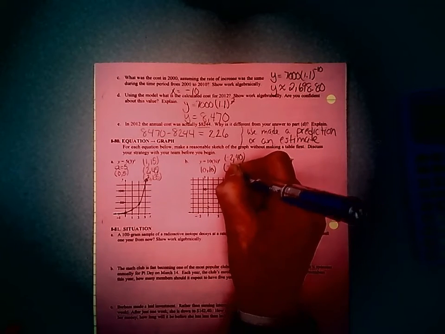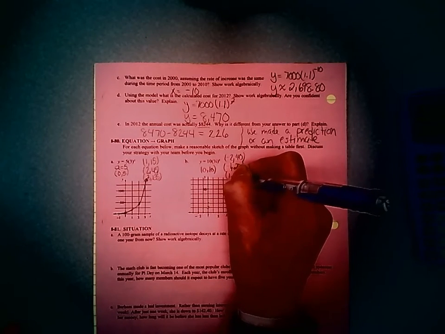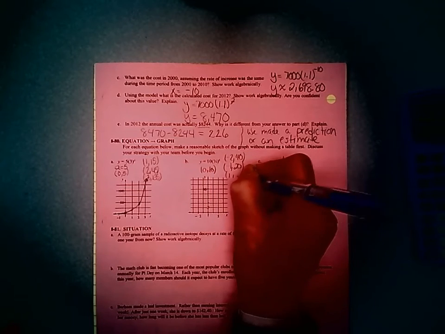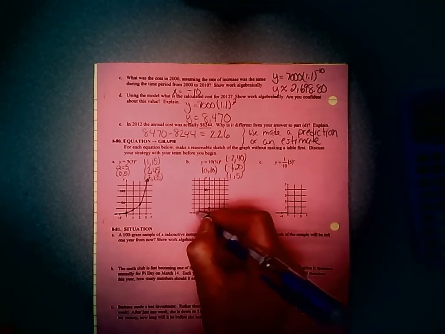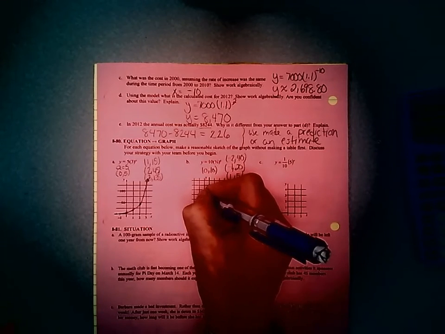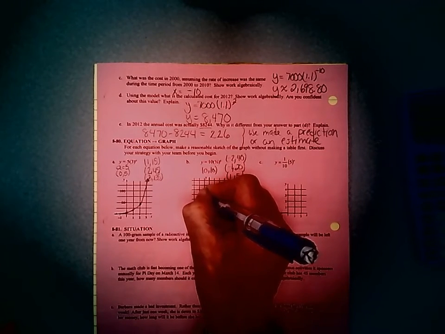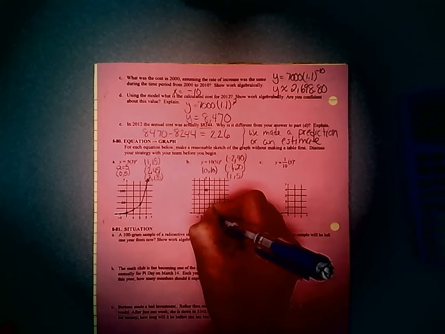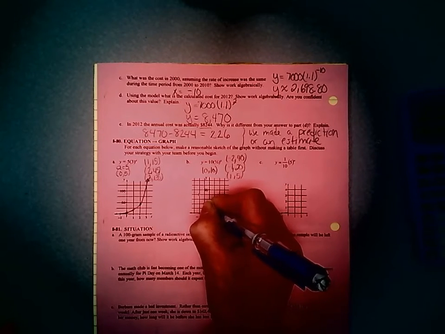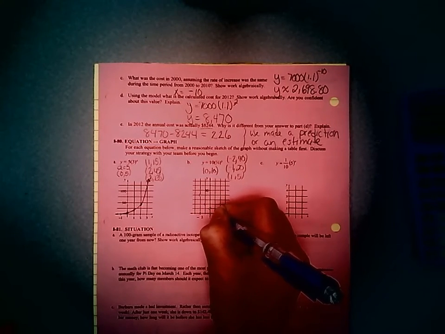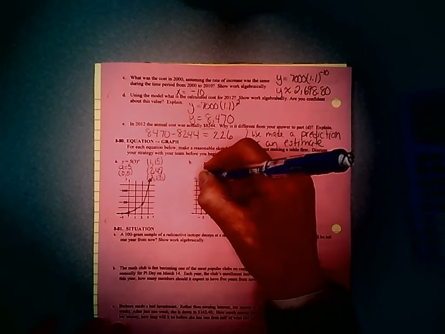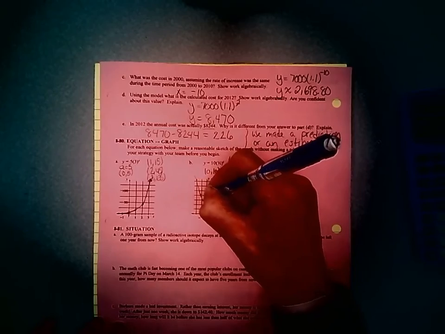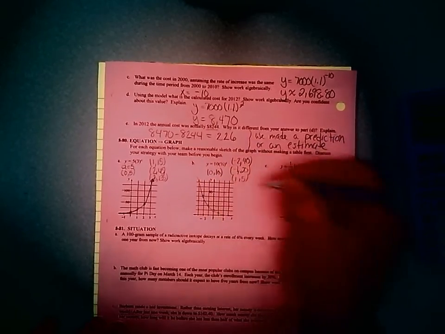I've already got my 0. And +1, 1/2 of 10 is 5. So that should give me enough. If I go -2, I've got 40. -1 is 20. And then 5, right? And then I'm just getting 1/2. So here's my curve, right?